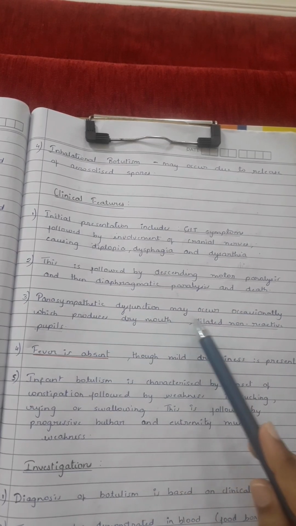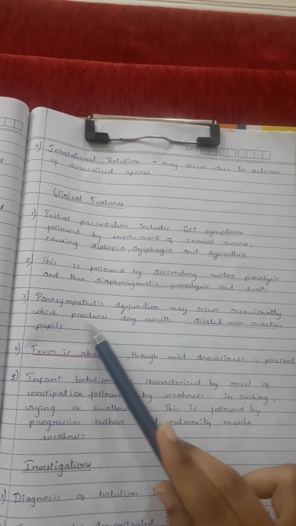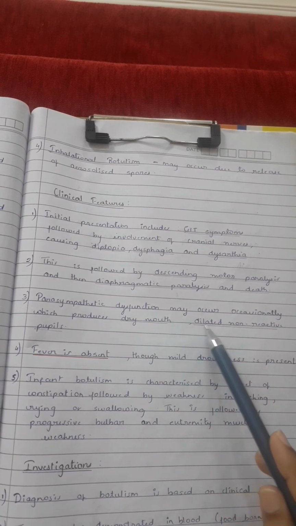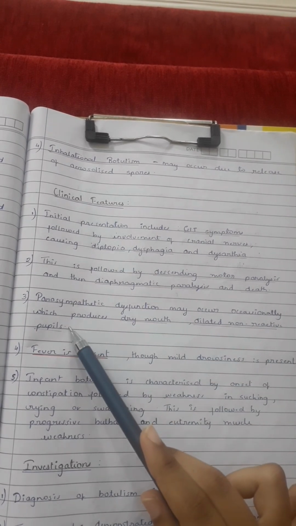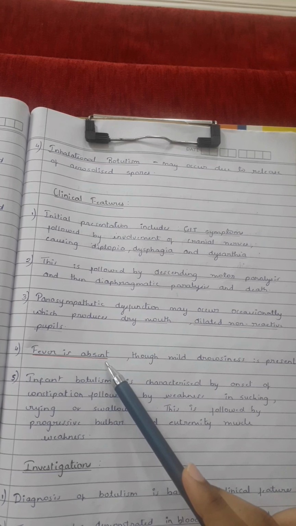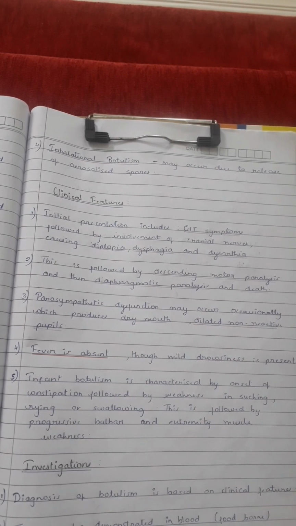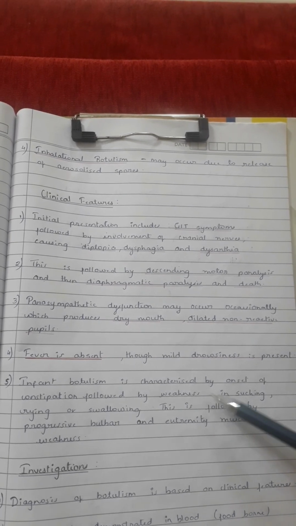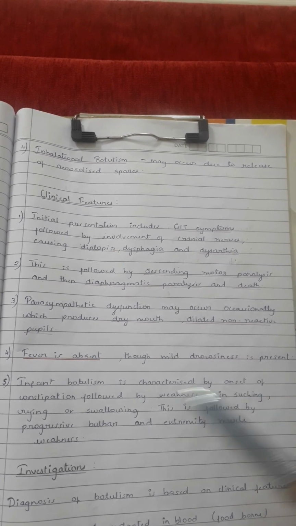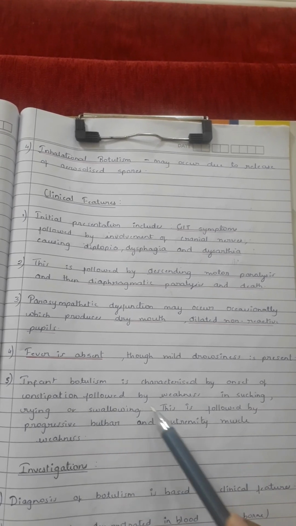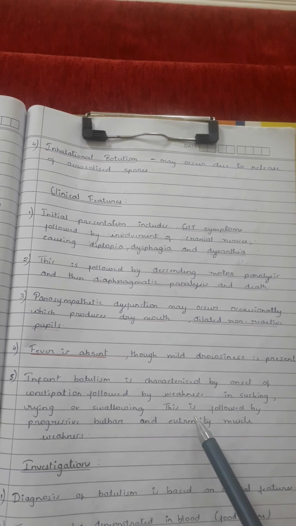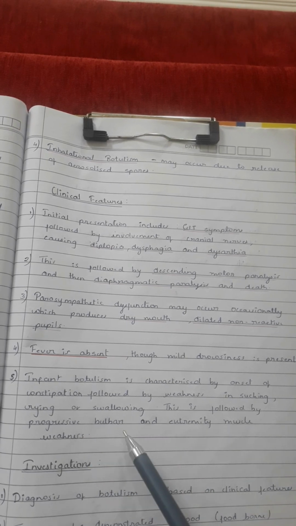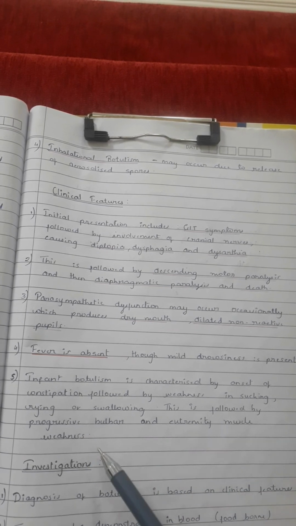Parasympathetic dysfunction may occur occasionally, which produces dry mouth and dilated non-reactive pupils. Fever is absent, though mild drowsiness is present. Infant botulism is characterized by the onset of constipation followed by weakness in sucking, crying or swallowing. This is followed by progressive bulbar and extremity muscle weakness.